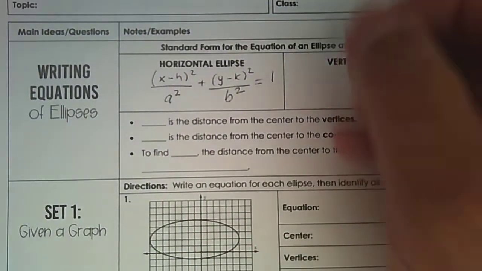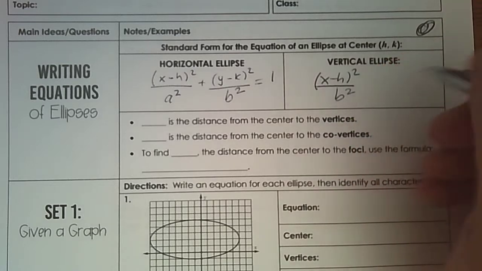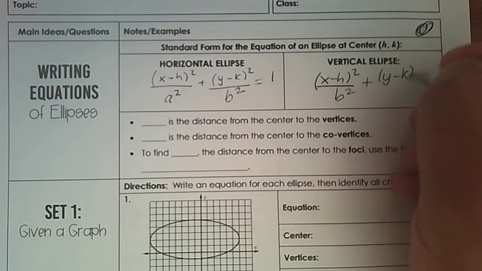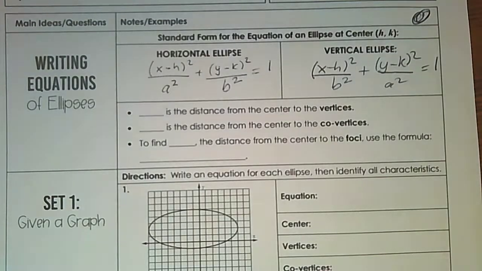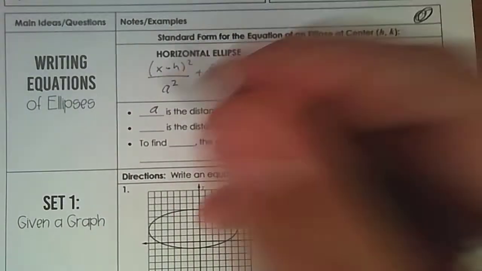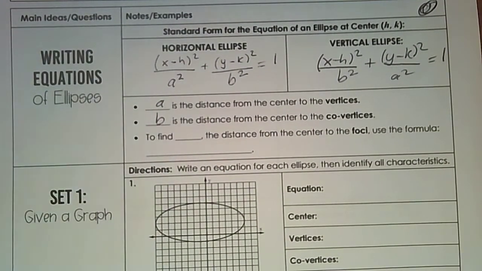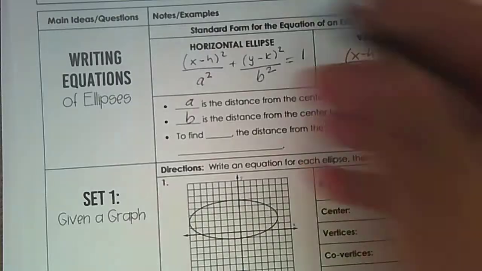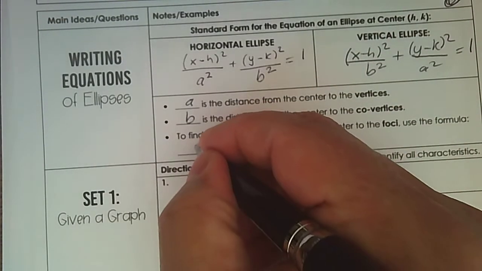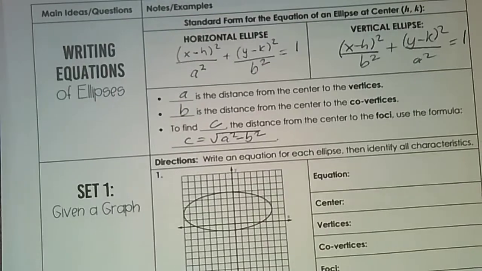All right, so a vertical ellipse is similar. It's just that the major and minor have been switched around. So that's what we're working with. The distance from the center to the vertices is what A is. And then B is half the distance of the minor axis, from the center to the minor vertices. To find C, remember that it is the square root of A squared minus B squared. And that's how we find C, to find the foci.